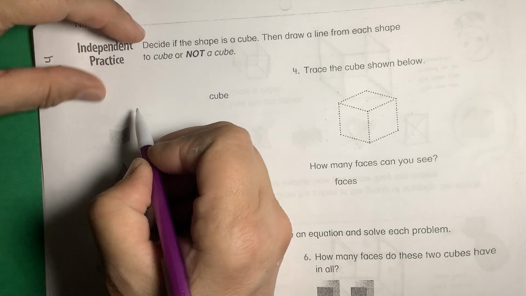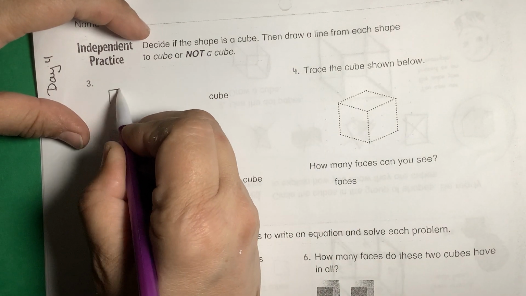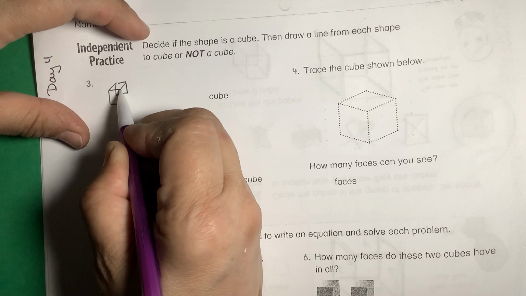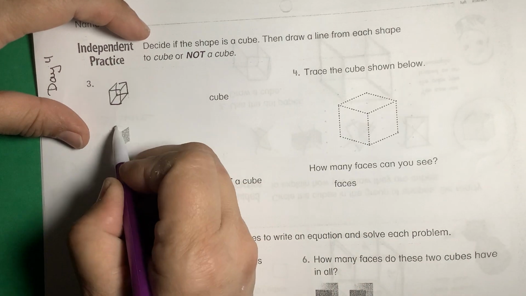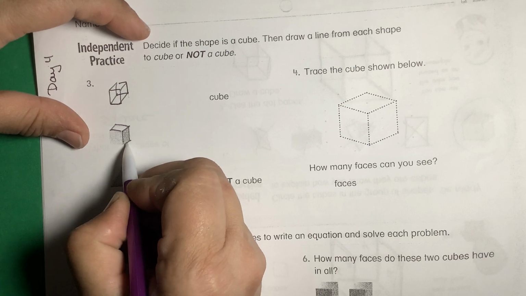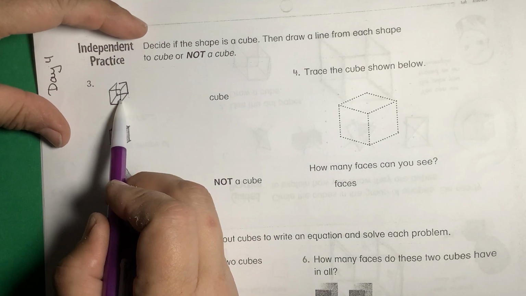All right, and I think we'll do this. And go over this a little bit. All right, so let's look at the first one. Is this a cube or not a cube?